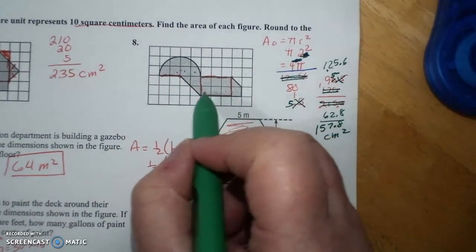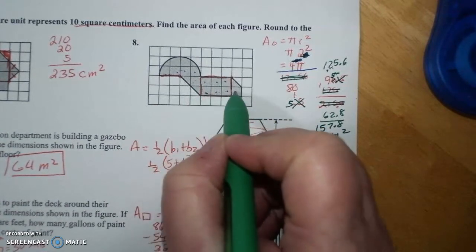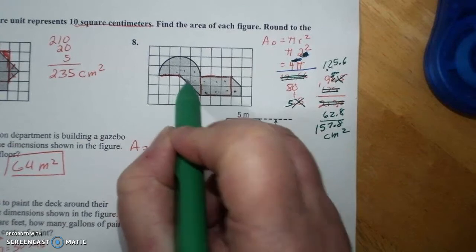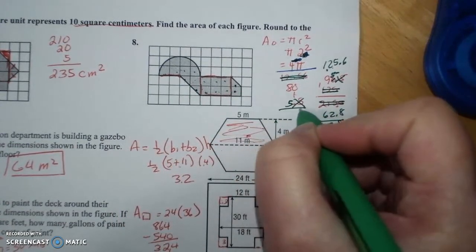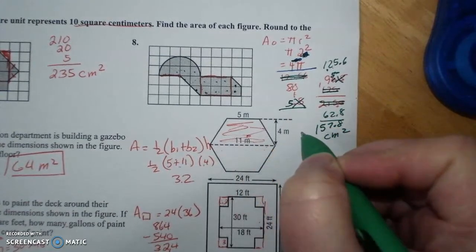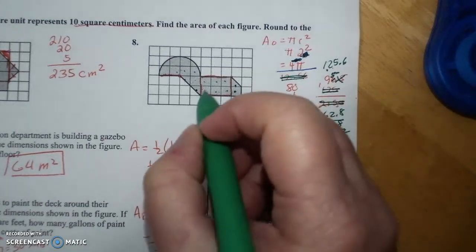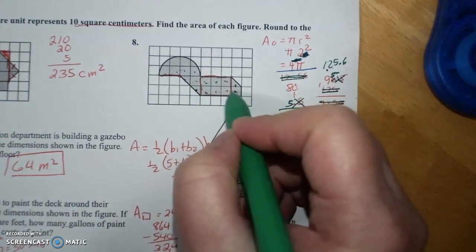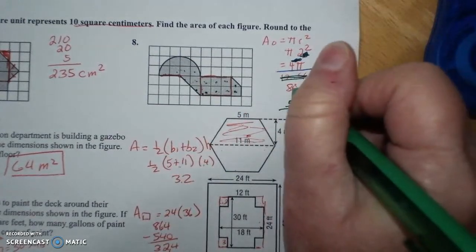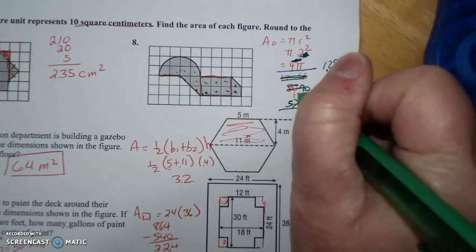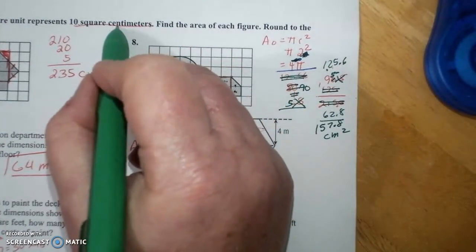And then when I counted these 1, 2, 3, 4, 5, 6, 7, 8, and then 9 and a half, I should have gotten 95. 1, 2, 3, 4, 6, 7, 8, 9 is 90, plus a half, which would be 5, because remember each of them are 10.